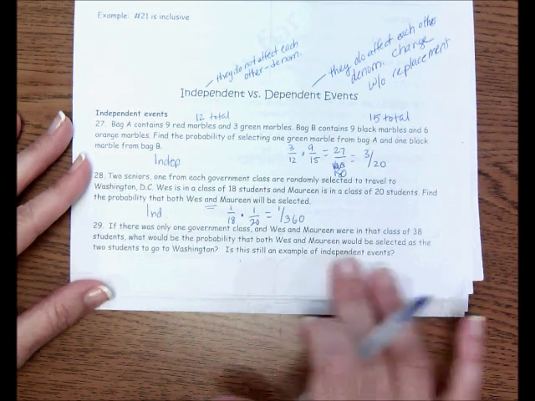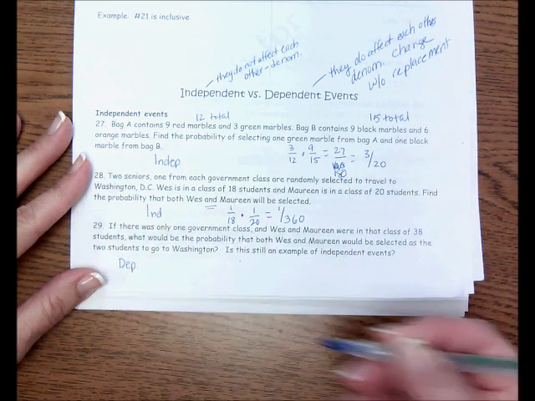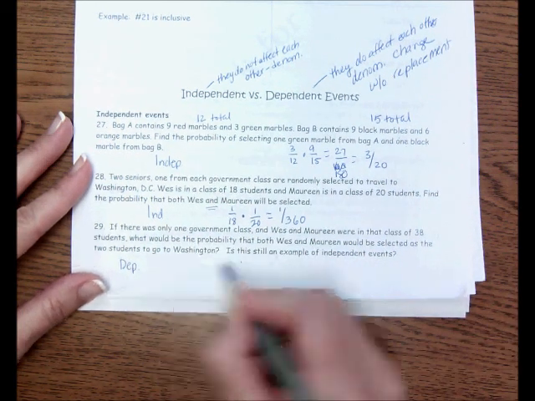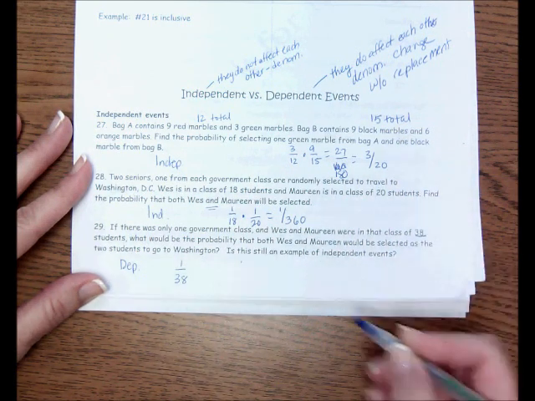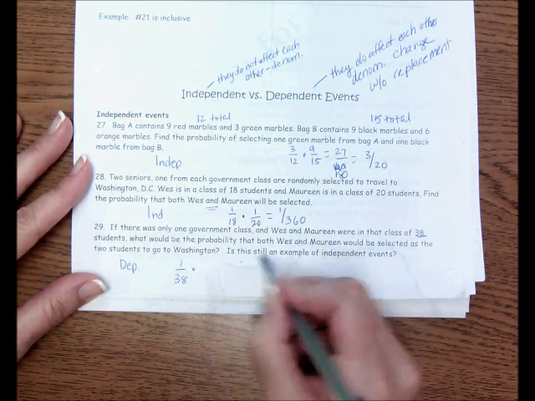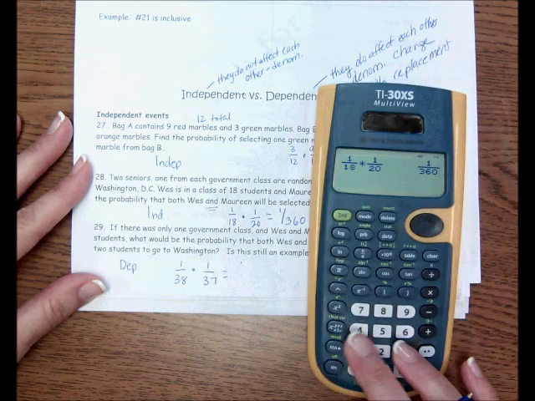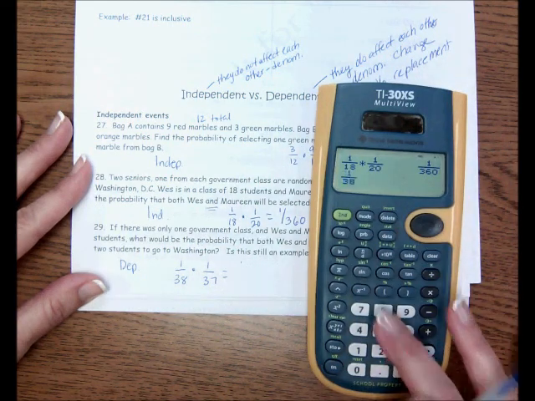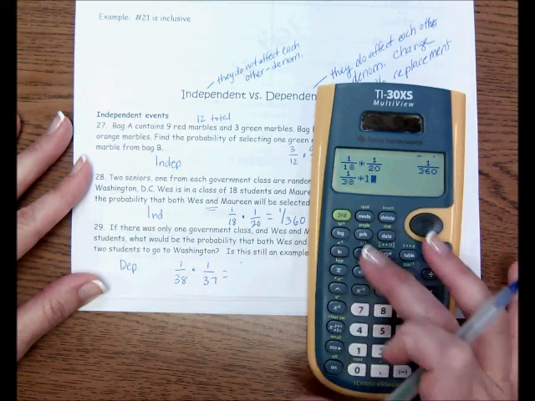Is this example still independent? No, it is now dependent. They're in the same class. So basically the probability of picking Wes is 1 out of 38 because there's 38 kids in the class. And the probability of picking Maureen would be now 1 out of 37. So I take my 2 fractions, and because it's an and situation, I multiply them together.